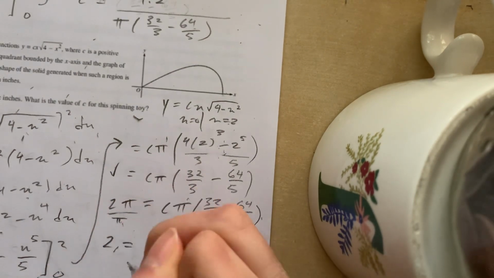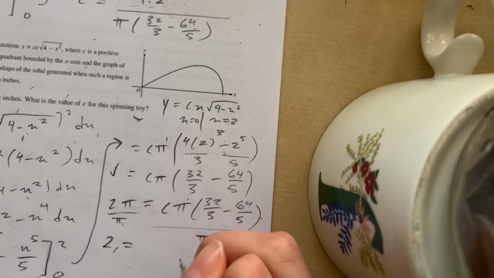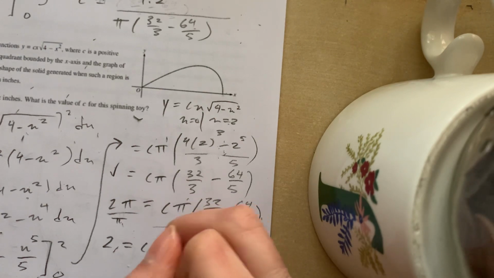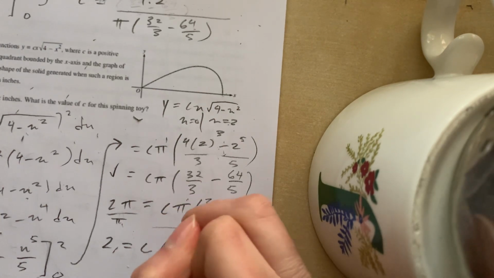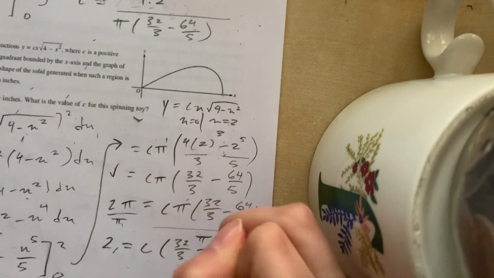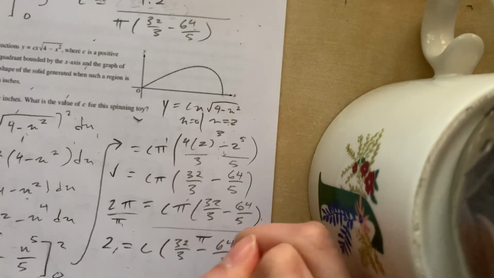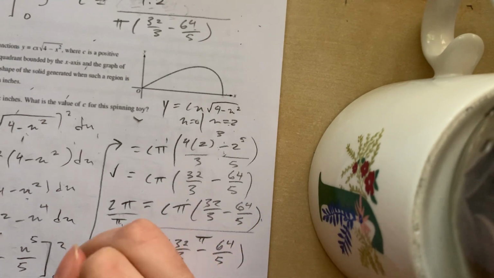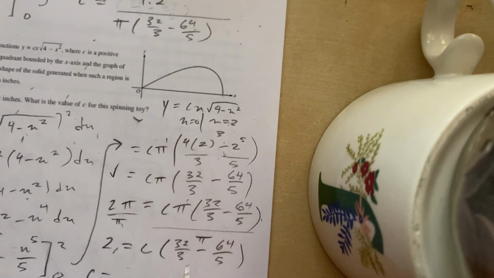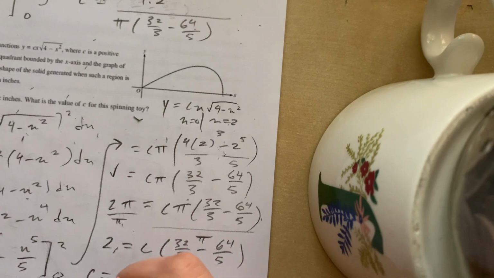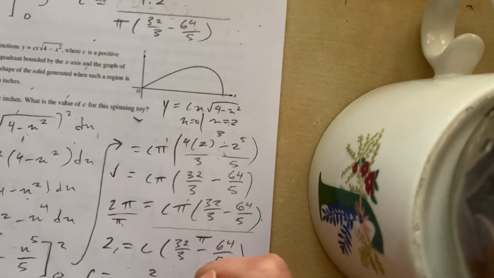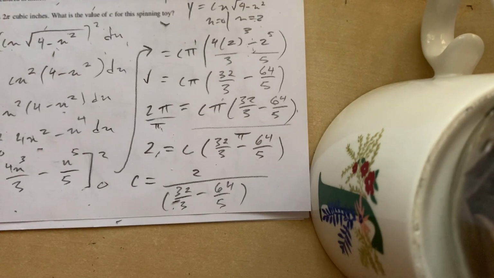It's going to be 2 equals c times 32 over 3 minus 64 over 5, which means we can simply find c by dividing both sides. So it'll be c equals 2 over 32 over 3 minus 64 over 5. All right, so that's how I got c.